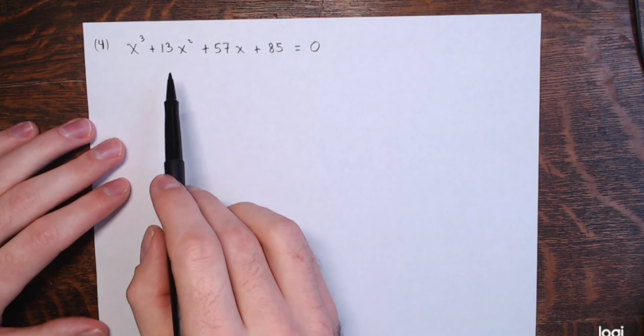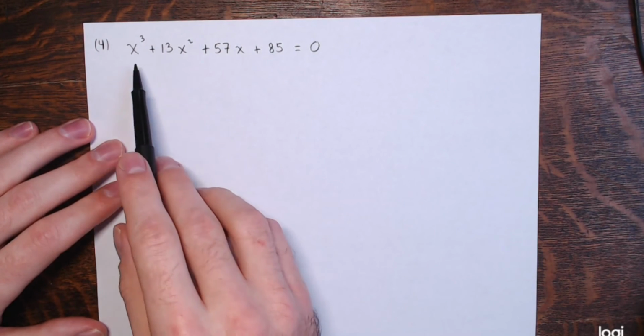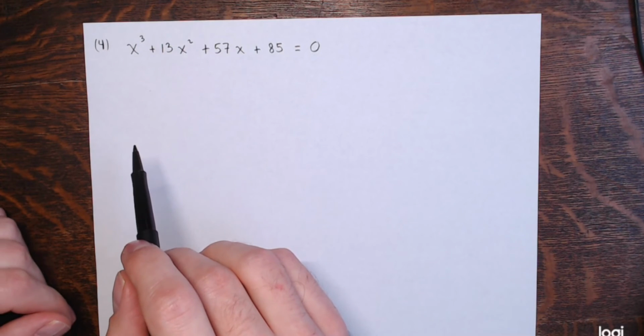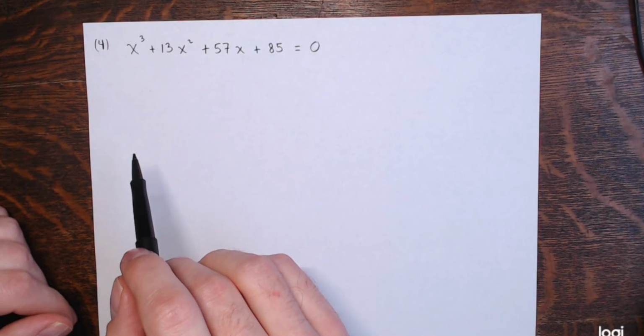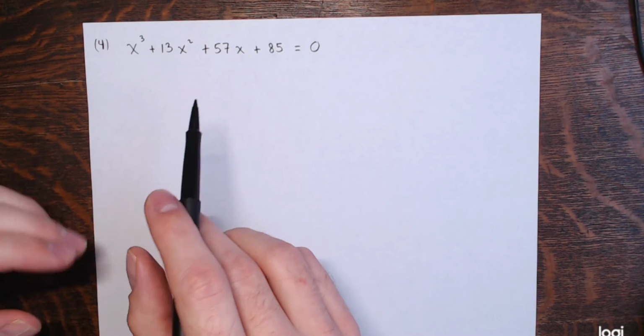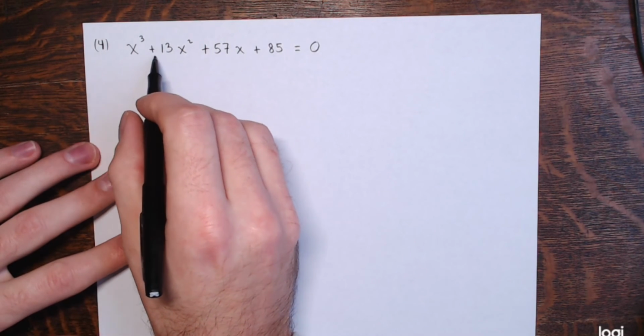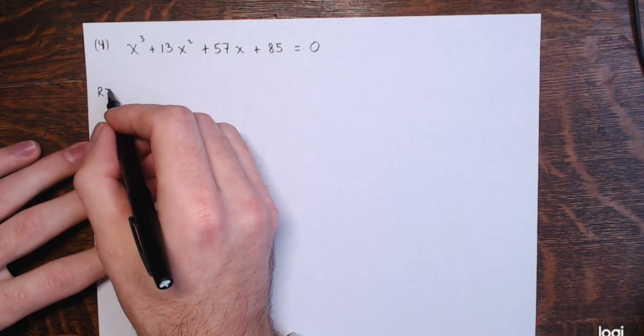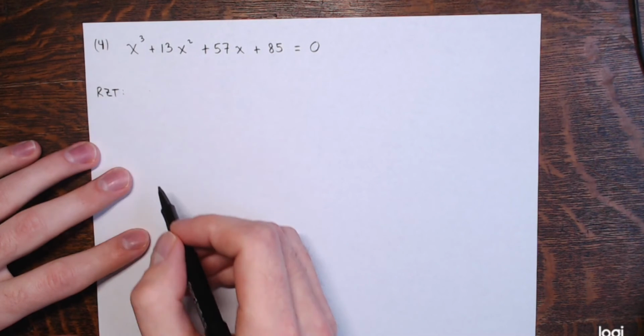Okay, so here, I'd say this one's not factorable by grouping. So I notice all the coefficients are integers. So I can apply the rational zero theorem, RZT.